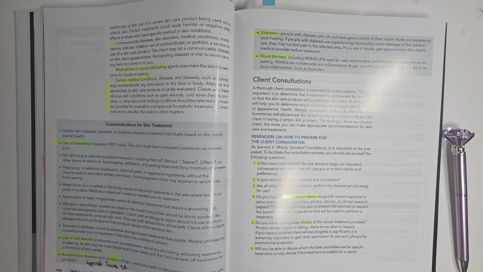5. Do you have step-by-step photos of the actual treatment process? Photos can be helpful in letting clients know what to expect. If you have a satisfied client whose progress is significant, it is extremely important to gain their permission to use such photos for promotional purposes.